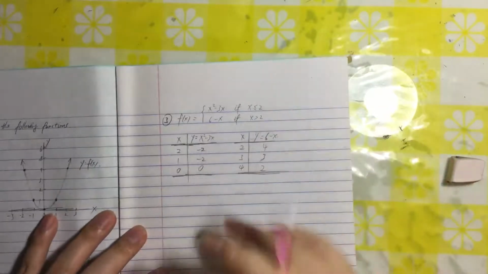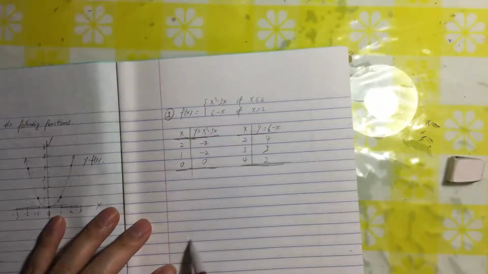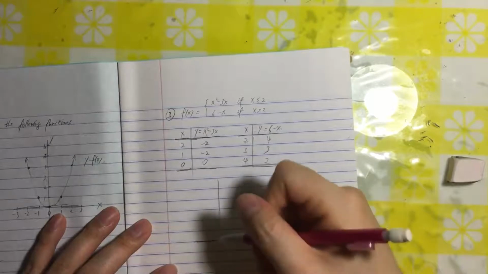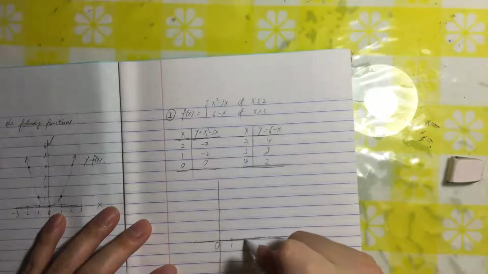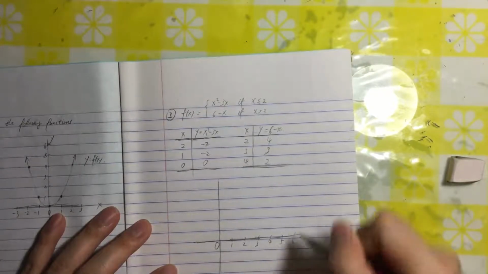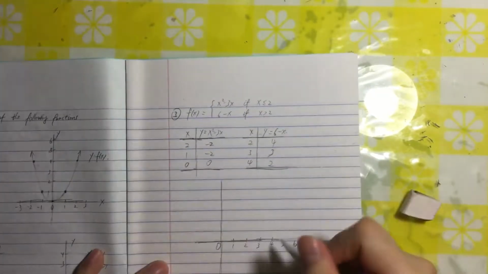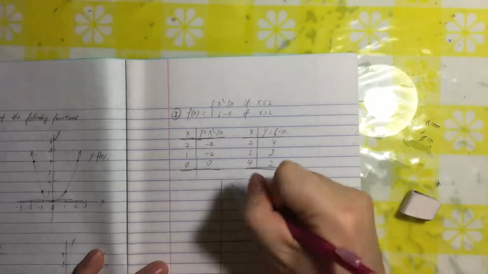Next, let's sketch a graph based on these two tables. That's the x-axis. And that's the y-axis.